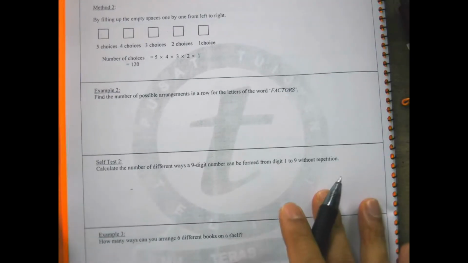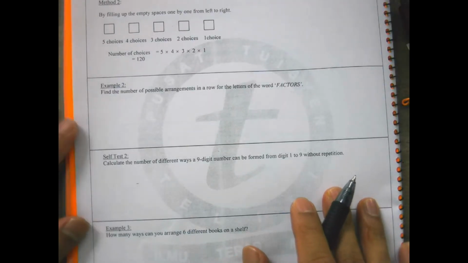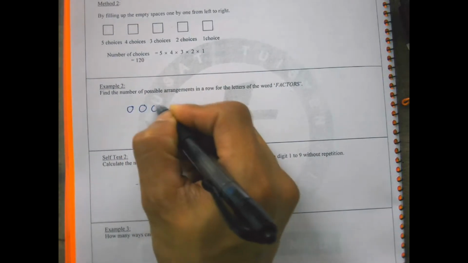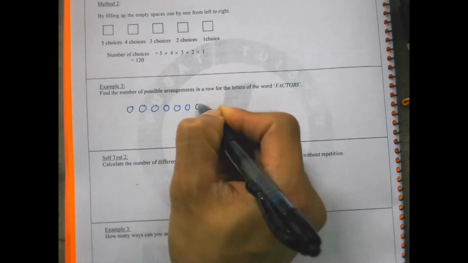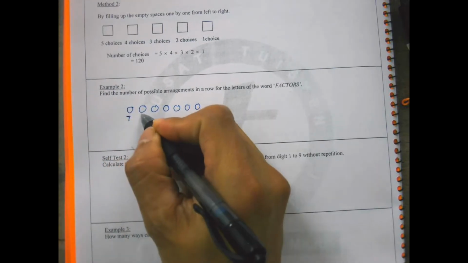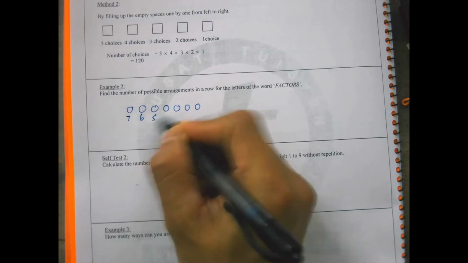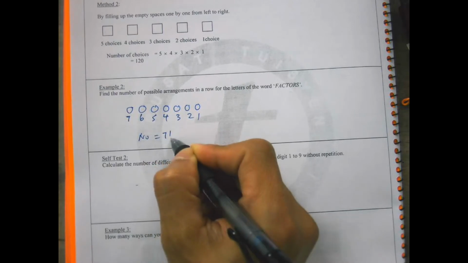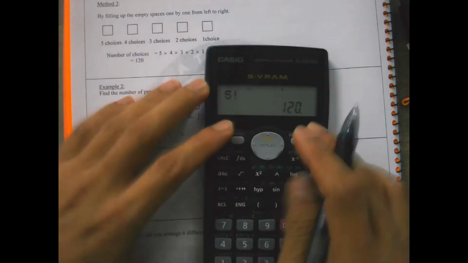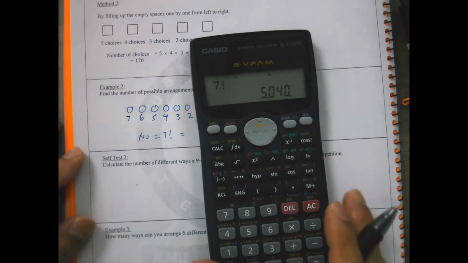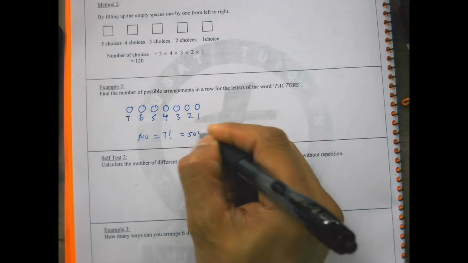How many ways can we arrange the letters of the word FACTORS? FACTORS has how many letters? 7, right? So you can choose to list them out: 4, 5, 6, 7. And write down, so I can start with any of the letters, 7 ways, reduce by 1, 6, 5, 4, 3, 2, 1. So the number of ways is just 7 factorial. Now use your calculator. 7 factorial is 5040. Yeah? 5040.